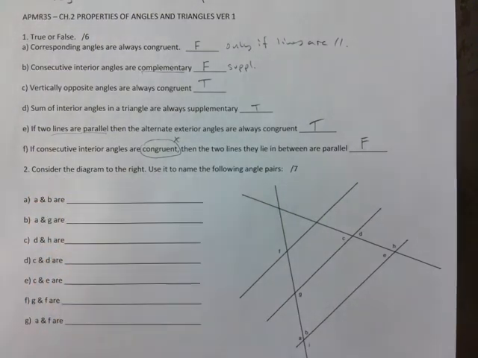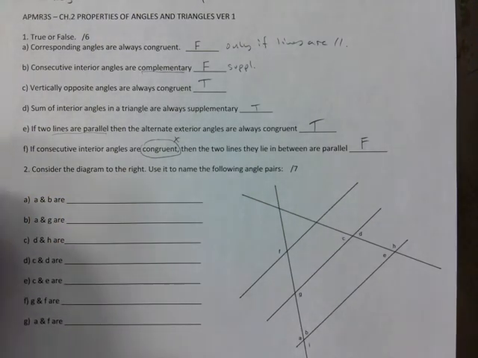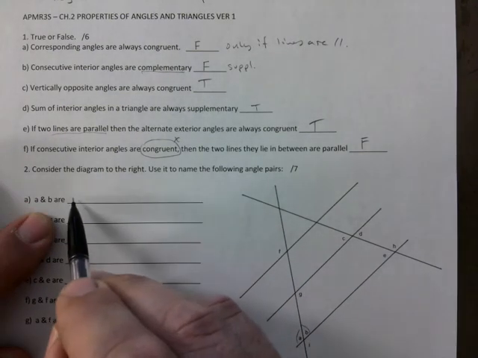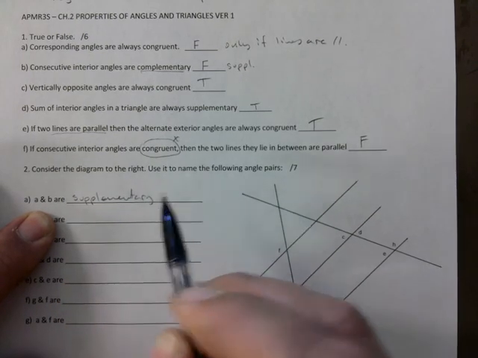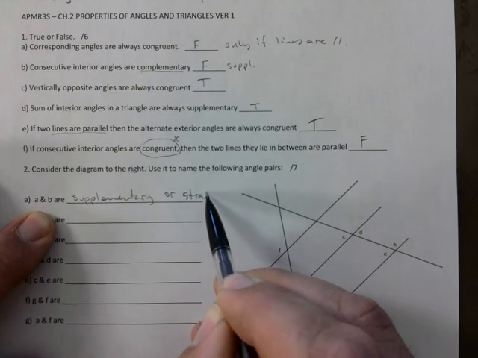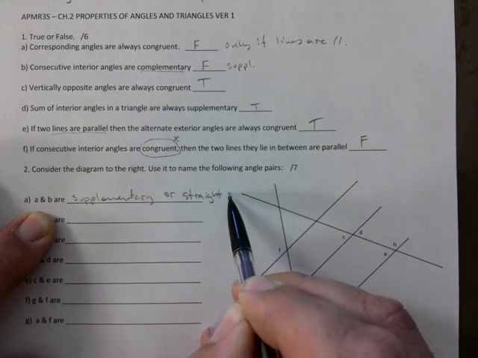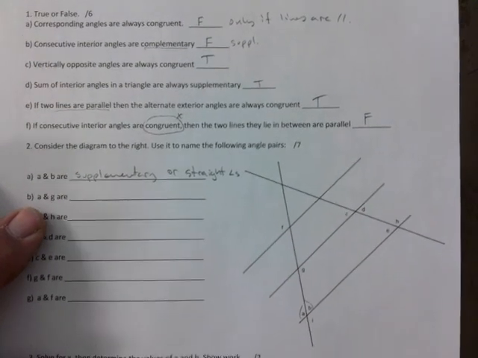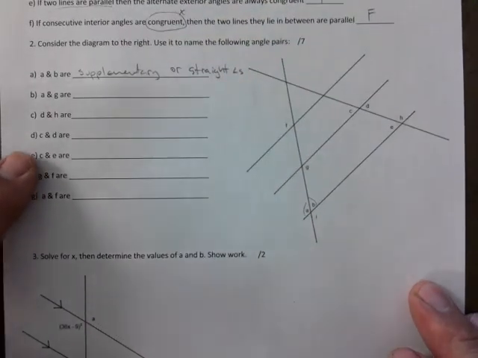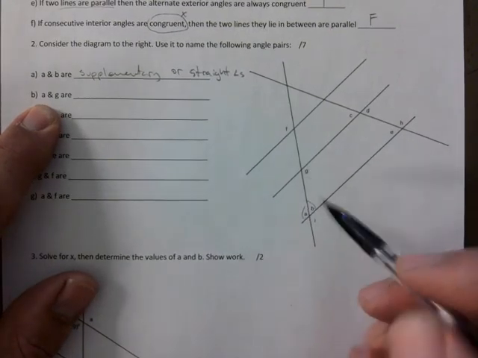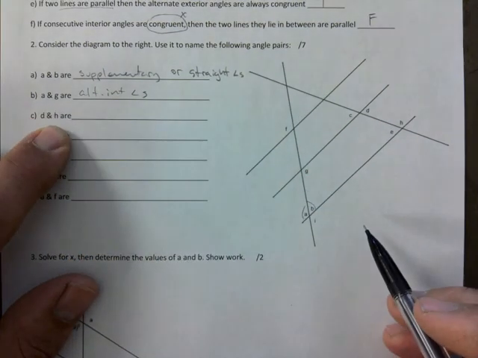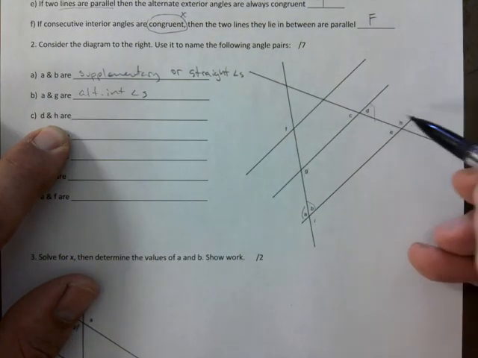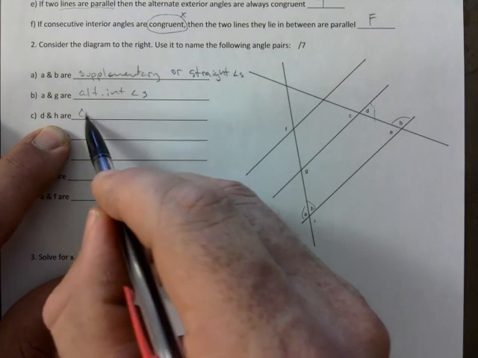Consider the diagram. Use it to name the following angle pairs. So A and B. If I go A and B, those are supplementary, right? Or you can call it straight angles, straight line, anything like that. I will give you the marks there. Okay. A and G. So if I go A, G, those are alternate interior angles. Okay. D and H. So if you go D, H here, they're consecutive interior.